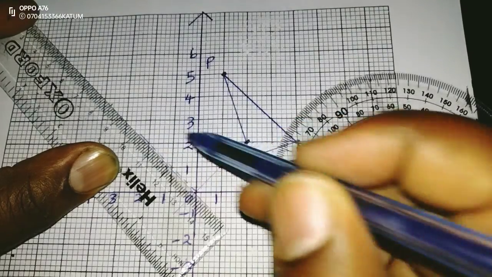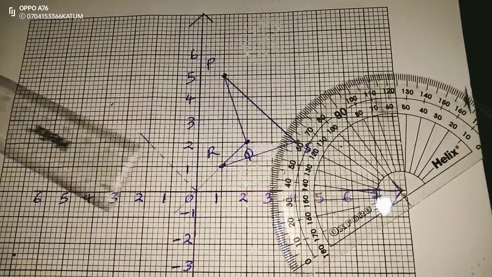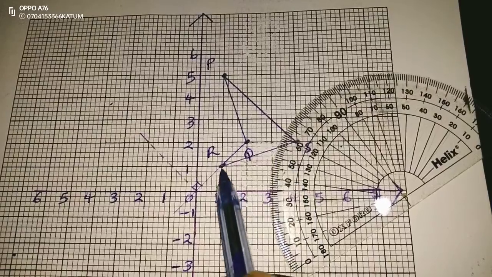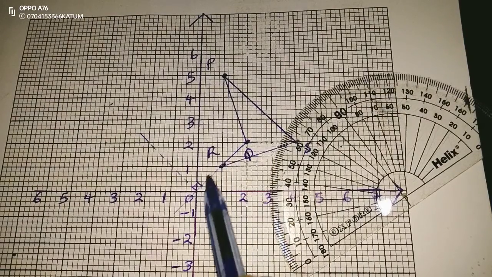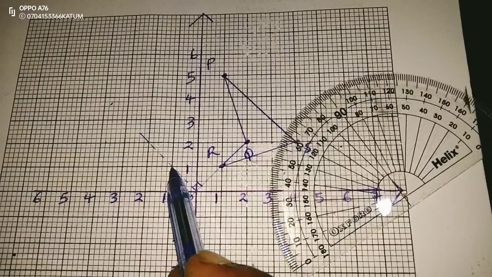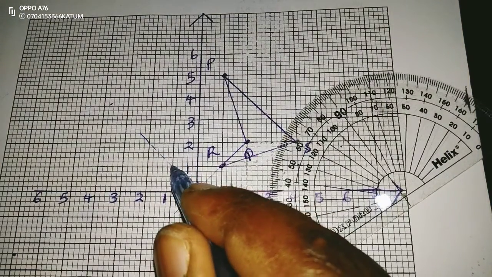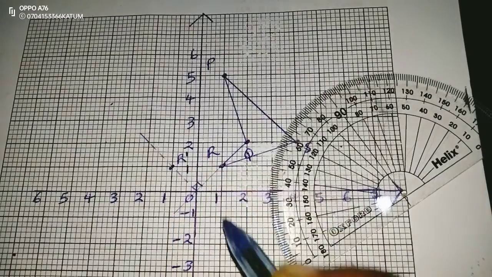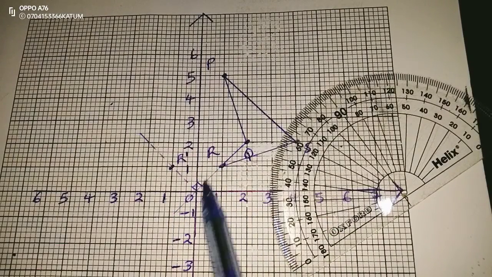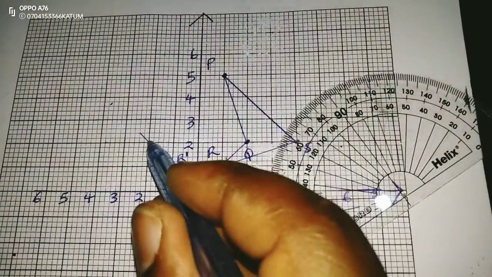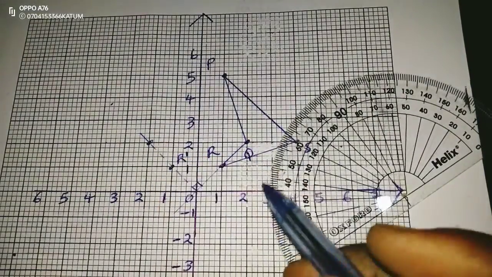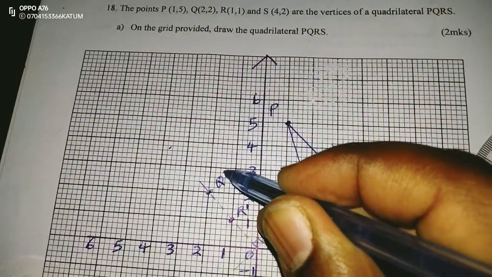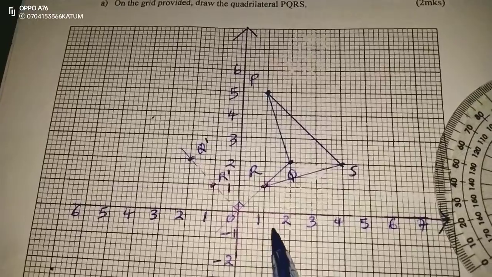Then I transfer the distance, because I've already turned 90 degrees. I transfer the distance from the center to R, an equal distance along this line, and R prime is going to lie here. So this is R prime. Then 1, 2, so 2 units, I get to Q prime. So this is going to be Q prime. So we have R prime and Q prime.